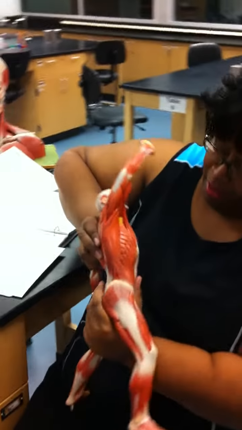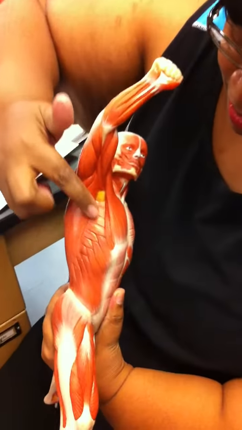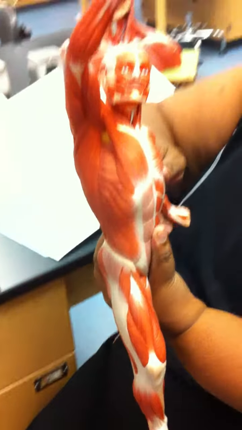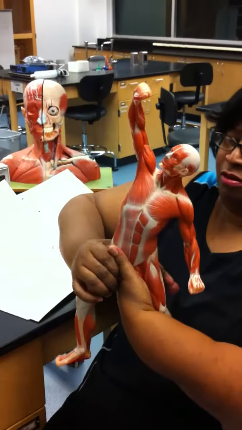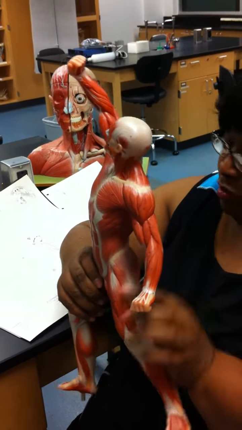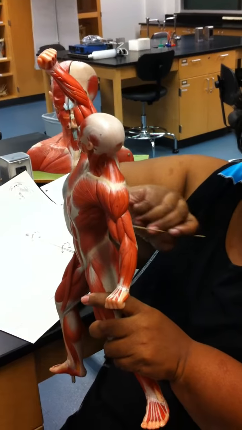Beautiful. There we go. That's a beautiful example of the serratus. Sorry, I should use my little pointer. All right, let's keep going.